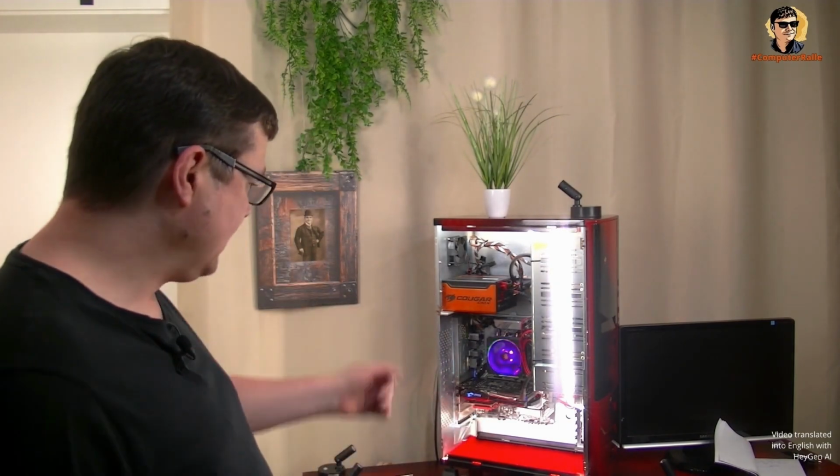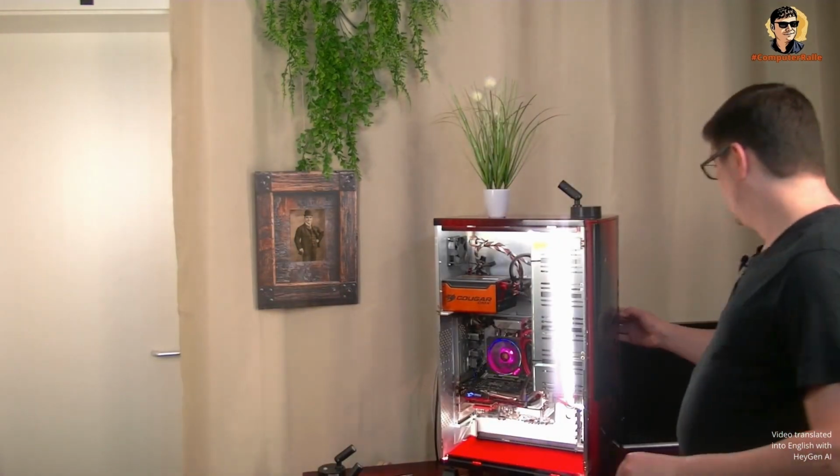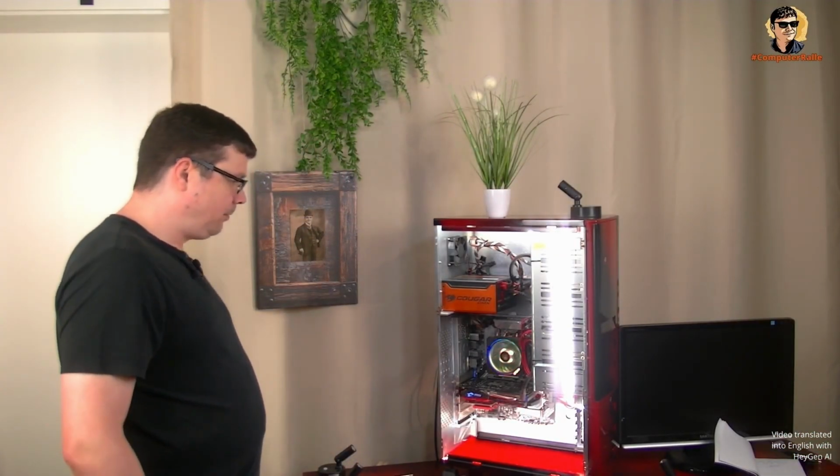So now the thing is being shut down. I can also just press here and then it will shut down. And once that's done, the power will be disconnected. And then I can easily take out the drive here. Just carefully shift the lamps aside for now.